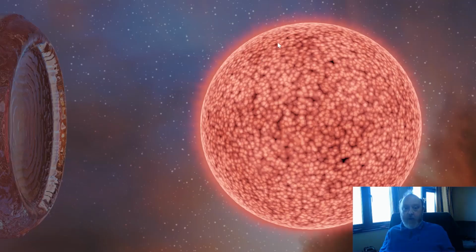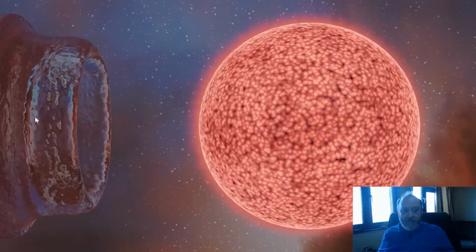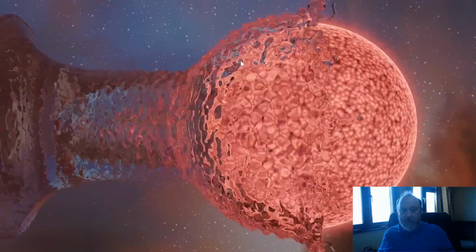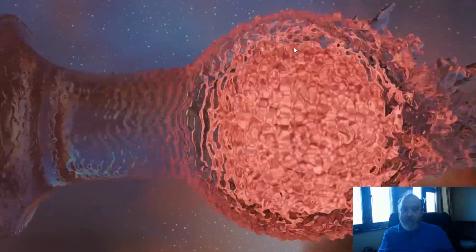So we have these objects of the superverse, just as our universe is an object of the superverse. But they're two separate objects. They're not one and the same. Here, our universe is flowing in the direction of this other object of the superverse, a star of the superverse. And as it flows towards it, it flows around it.